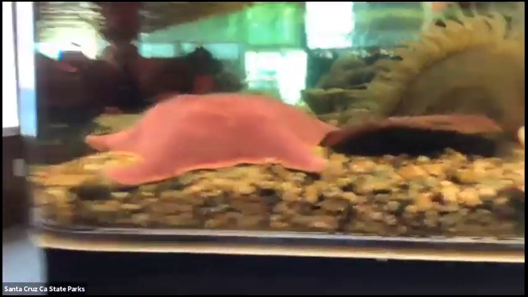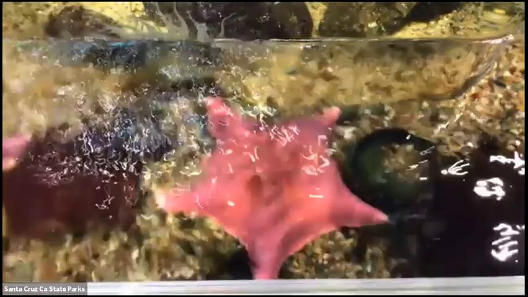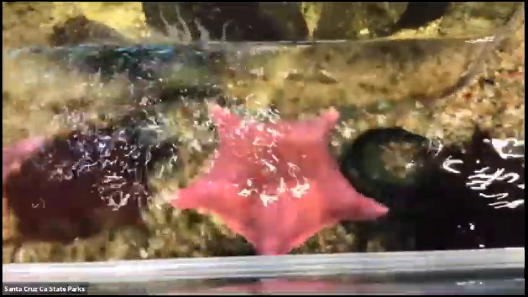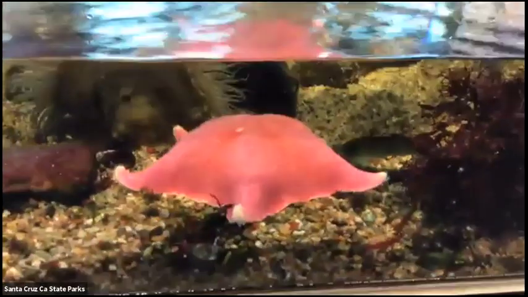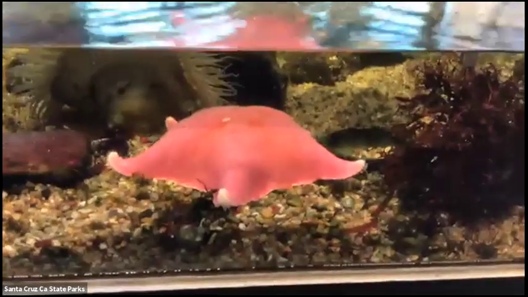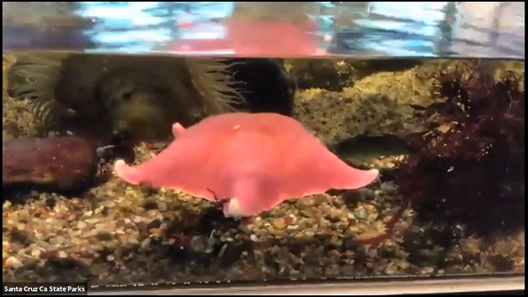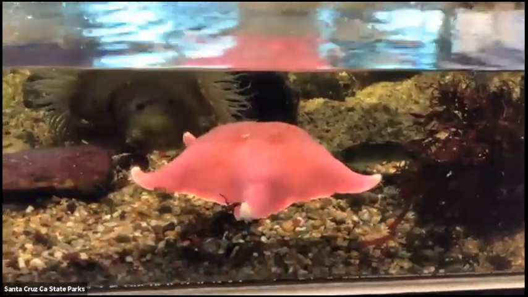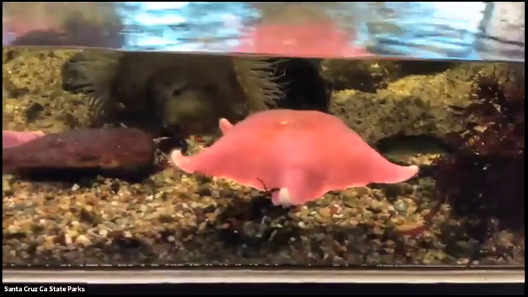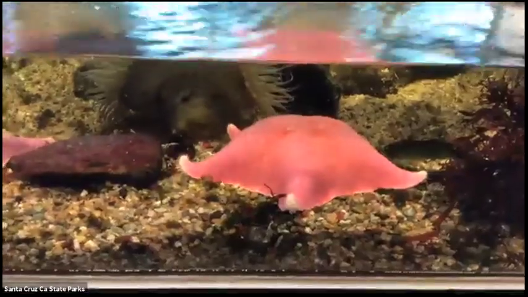Maybe some of you know that if a sea star loses its arm, it can actually regrow. And that's a great adaptation because it allows them to survive even longer. So if a hungry fish came along and ate one of the arms of a sea star, it can actually regrow and come back to normal.